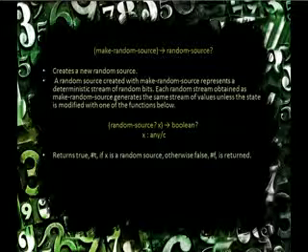This returns #t if x is a random source, otherwise #f is returned.